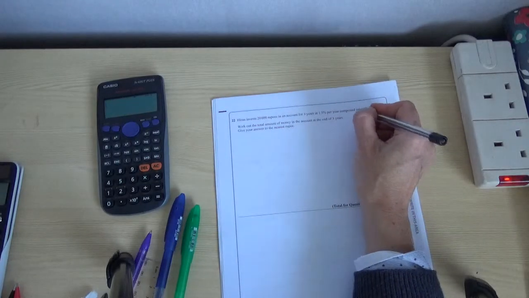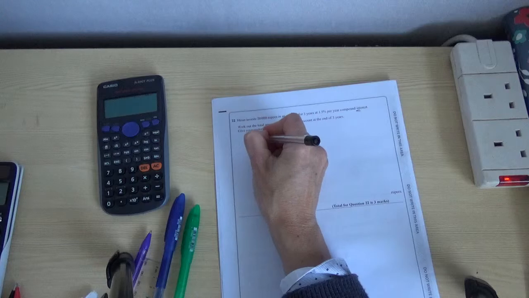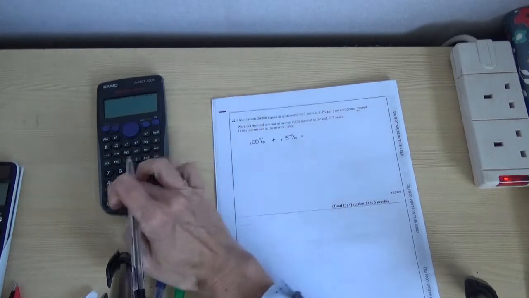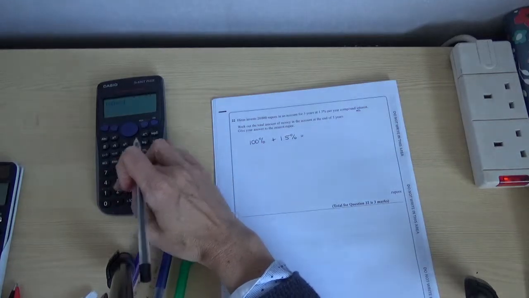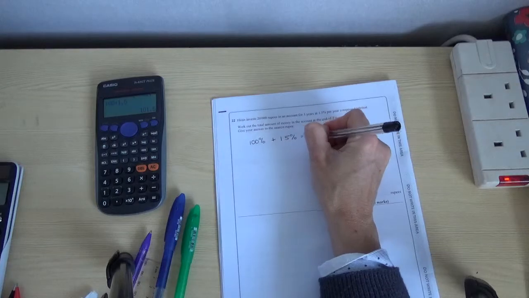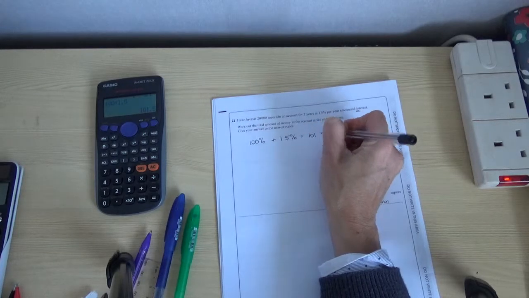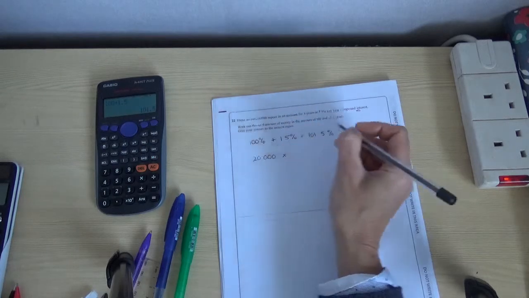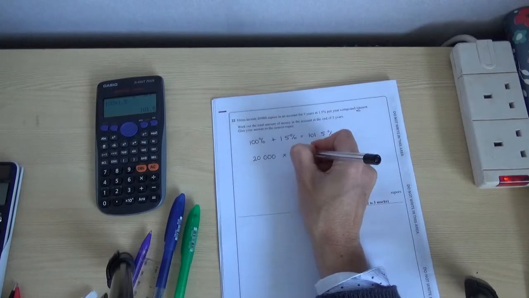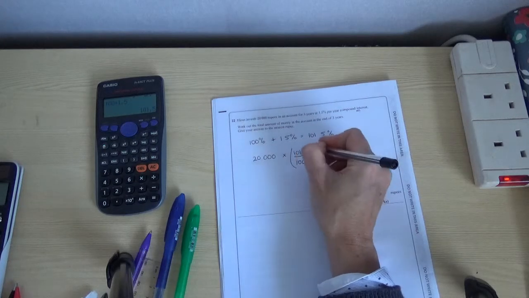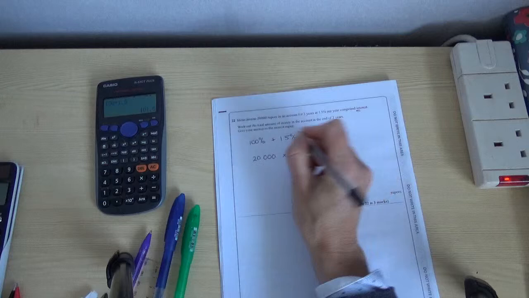So we've got interest, so we're going to do 100% plus the other percent. 20,000 rupees multiplied by our percent, which means over 100, and it's for 3 years, so we put it in brackets to the power 3.